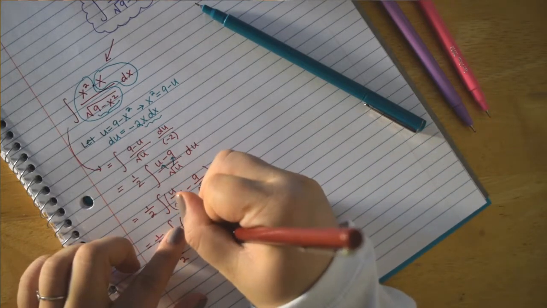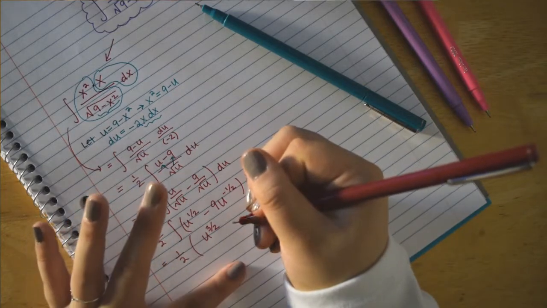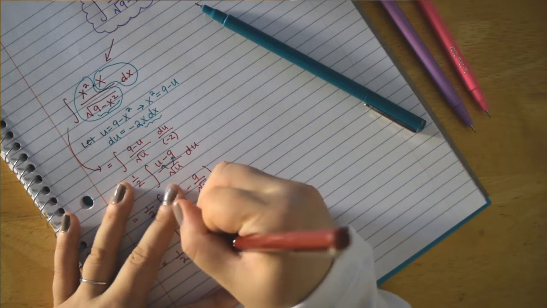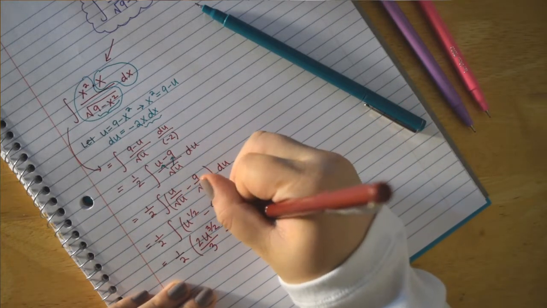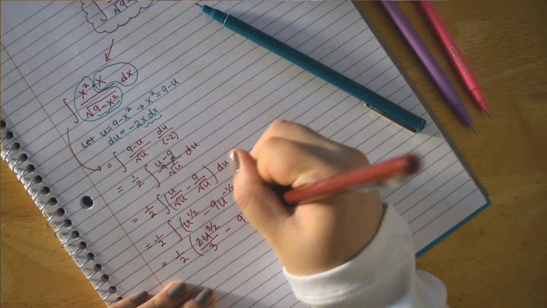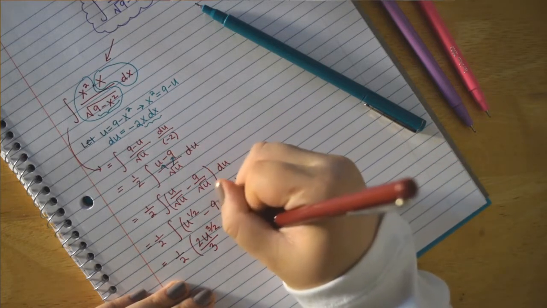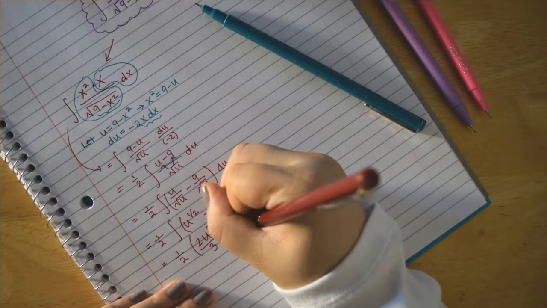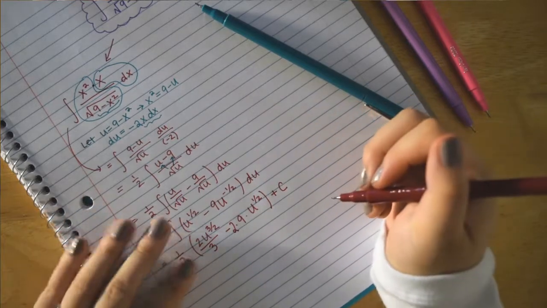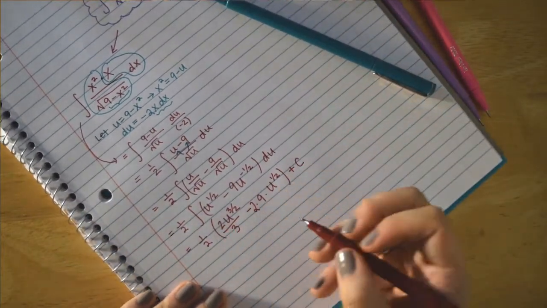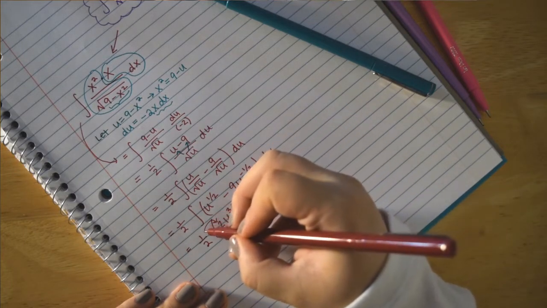So u to the half plus 1 is 3 over 2. Dividing by 3 over 2 is the same as multiplying by 2 over 3. Then minus 9 times u to the -1/2 plus 1 is 1/2. Dividing by 1/2 is the same as multiplying by 2. And then don't forget the plus c.